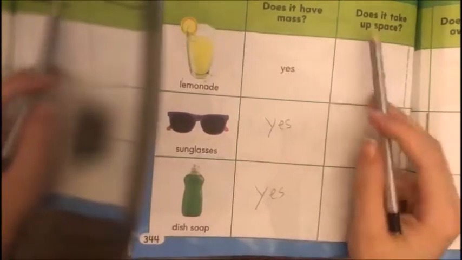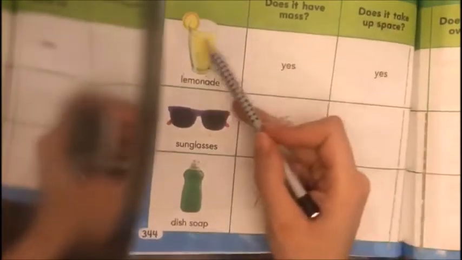Yeah, excellent. What about the dish soap? Yes, super. Now here, does it take up space? The lemonade, does it take a space? Super. Yes, of course. The sunglasses, obviously, yeah. What about the dish soap? Yes, it takes a space in its container over here.